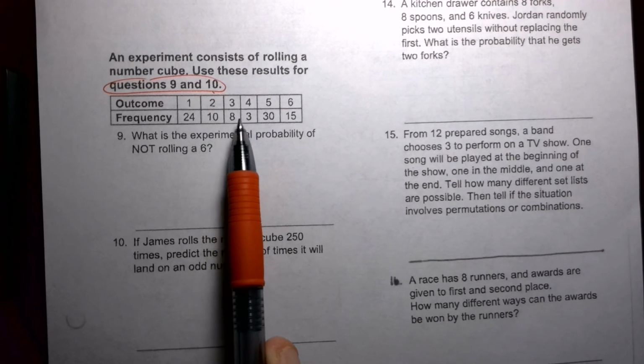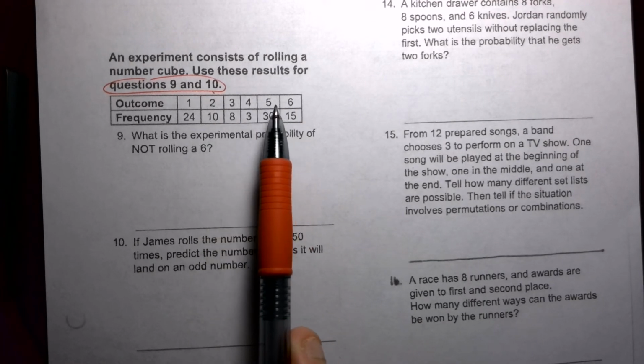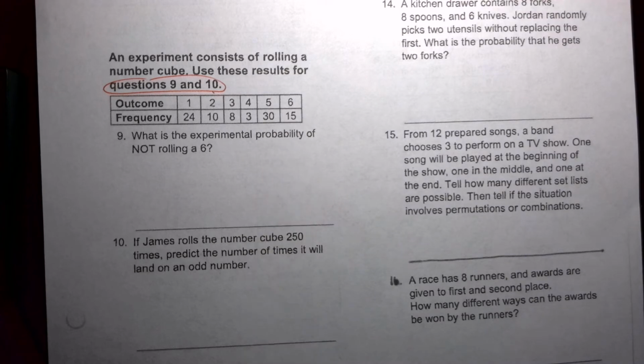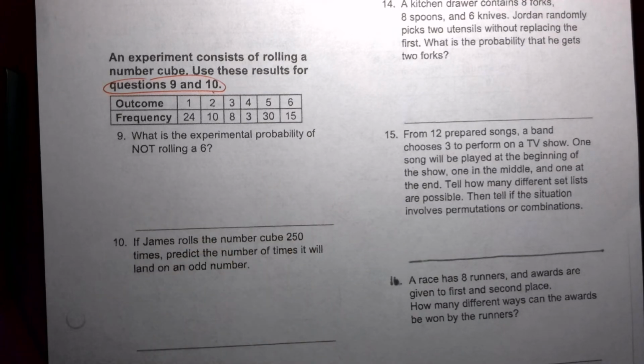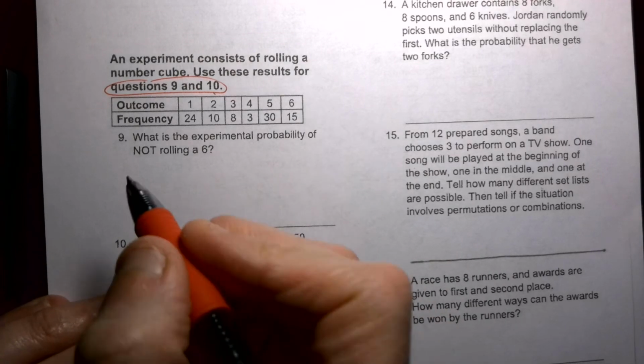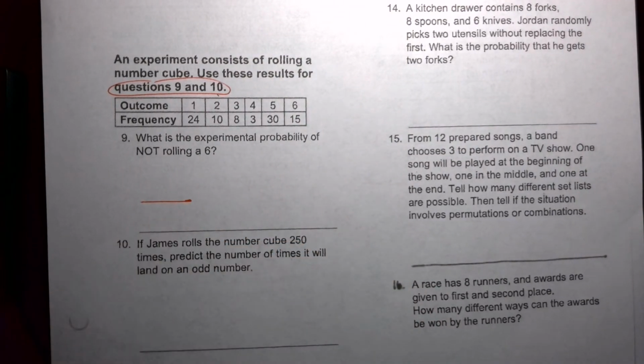The number 3 they got 8. The number 4 they got 3. The number 5 they got 30. And the number 6 they got 15 times. So what is the experimental probability of not rolling a 6? Okay, well, first my question to you is, well, how many rolls did they do? Because that's the bottom. Remember, in probability, you got to have the total in the bottom.